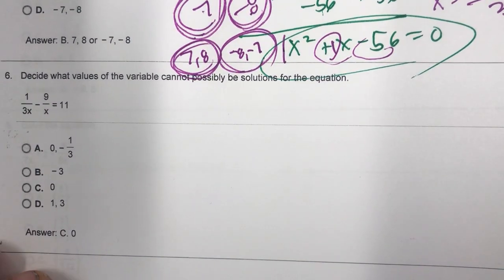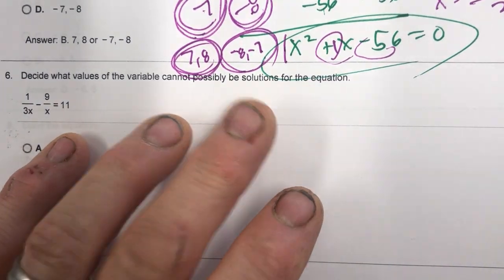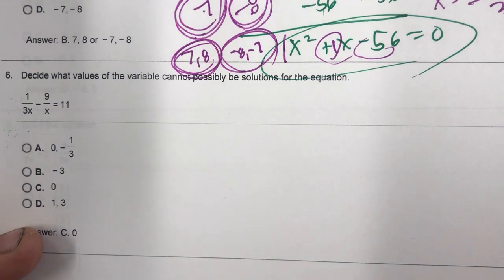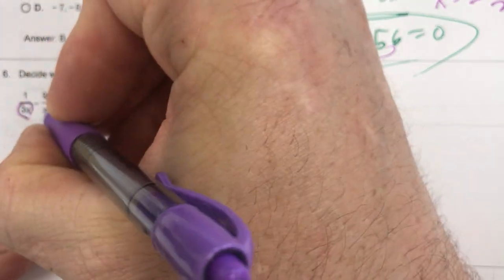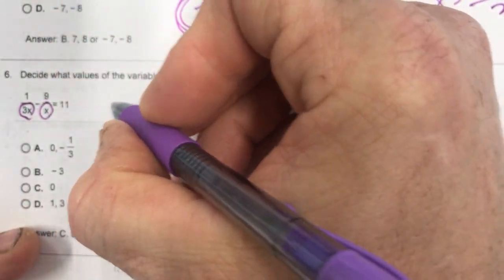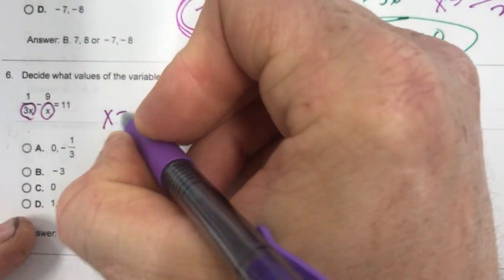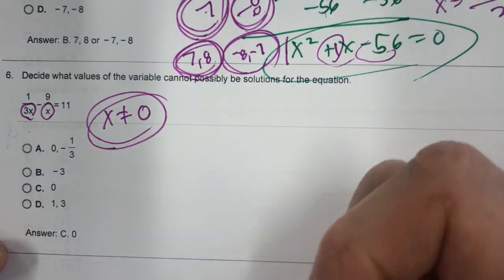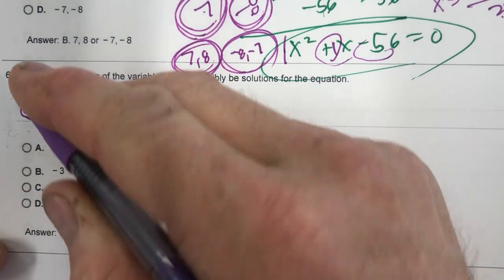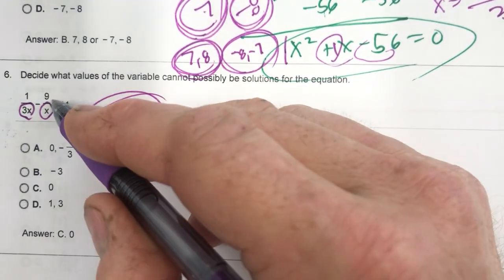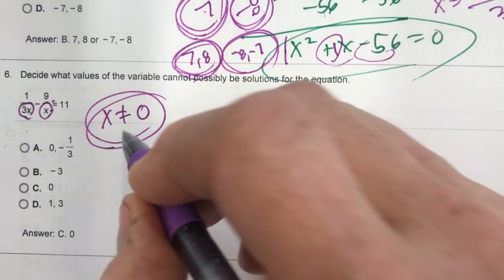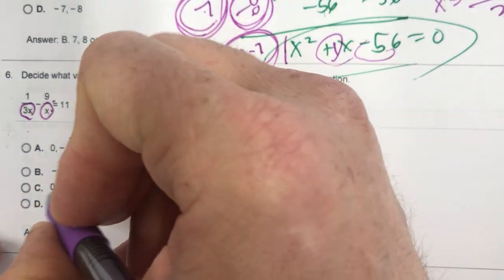Number 6 here, decide which values of the variable cannot possibly be solutions. Okay, yeah, right here, see, when you divide by something, you cannot divide by 0. That's impossible. So here, x cannot be 0, because 3 times 0 is 0. I'd have 1 divided by 0, can't do that. 9 divided by 0, can't do it. So x cannot be 0. So the answer here is C.